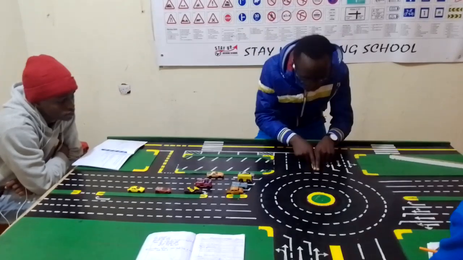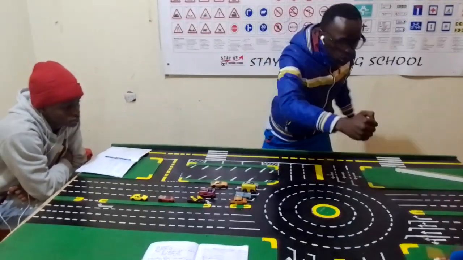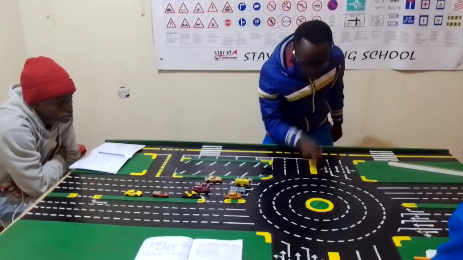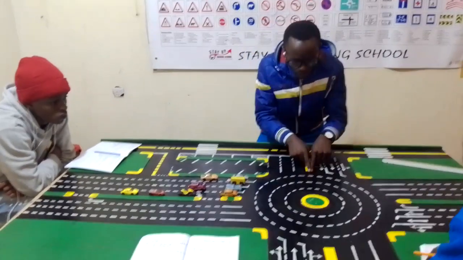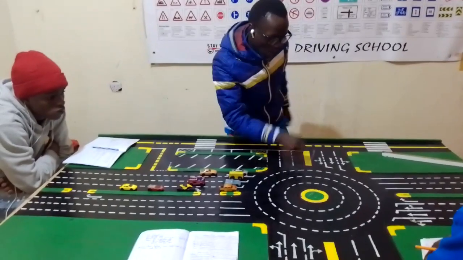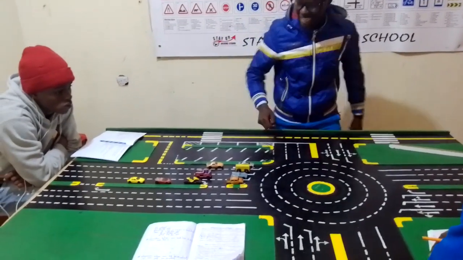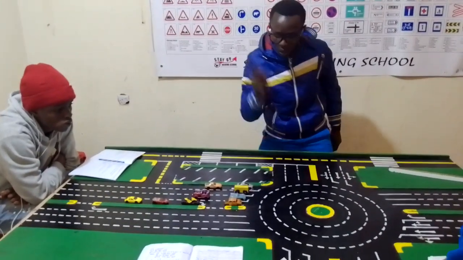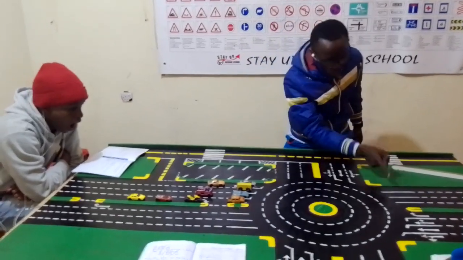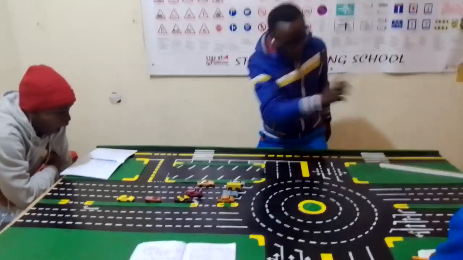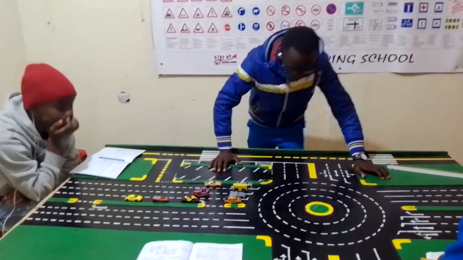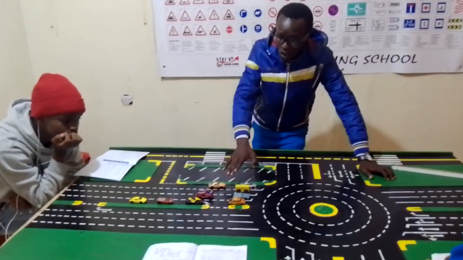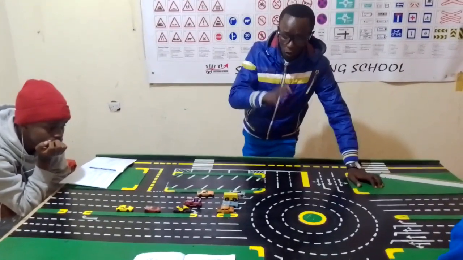Yes, from the outermost to the innermost. Good. So lane 1, lane 2, lane 3, lane 4. So we count from outermost to the innermost: 1, 2, 3, 4. Therefore, the ratio must be equal. 1:1:1. 2:2:2. The ratio must be the same. Therefore, because we've said every option must go by the given number of degrees.